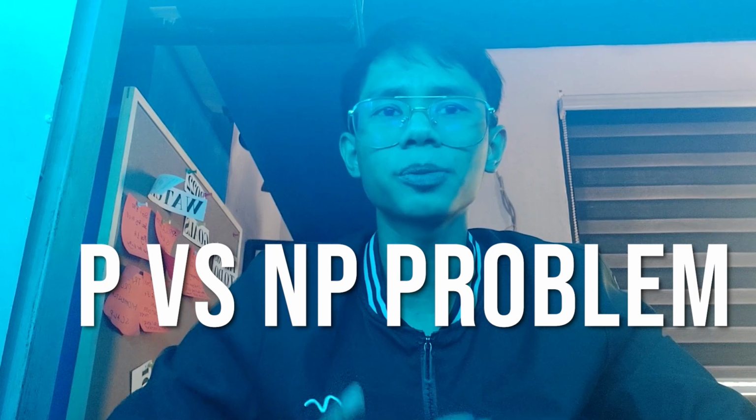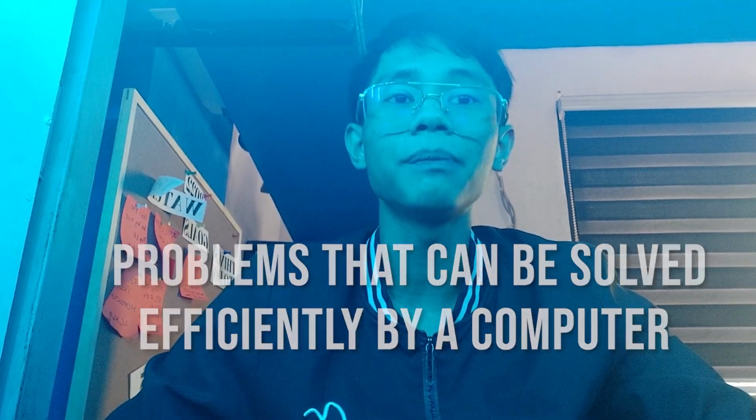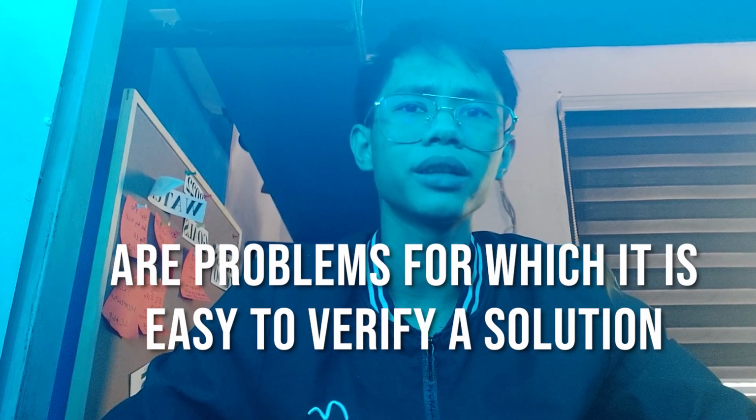In computer science, this problem is a question of whether every problem whose solution can be verified efficiently by a computer can also be solved efficiently by a computer. In more detail, the P in P versus NP problem refers to a class problem called P problems, which are problems that can be solved efficiently by a computer. The NP in P versus NP refers to a class of problems called NP problems, which are problems for which it is easy to verify a solution, but it is not known whether these problems can be solved efficiently by a computer. But what does it all have to do with the evolution of my computer?